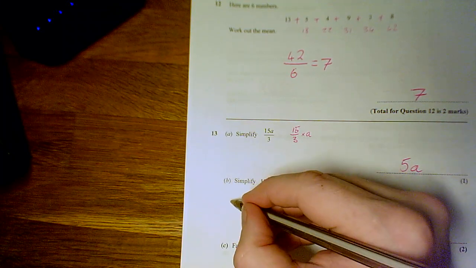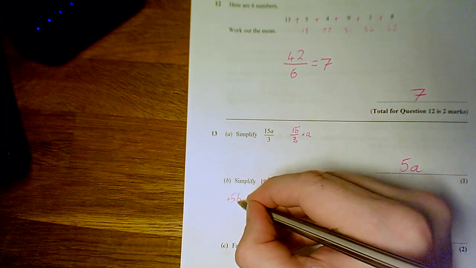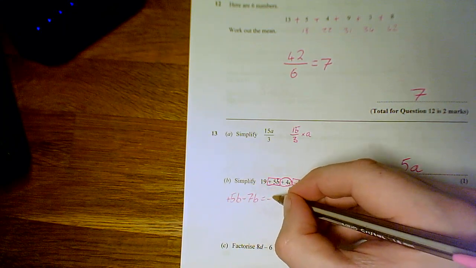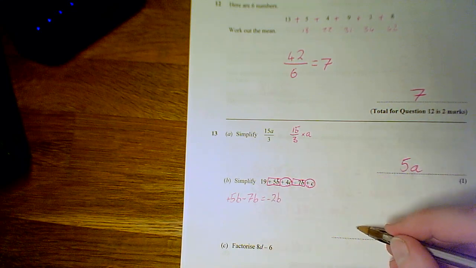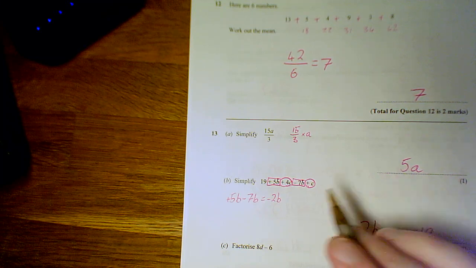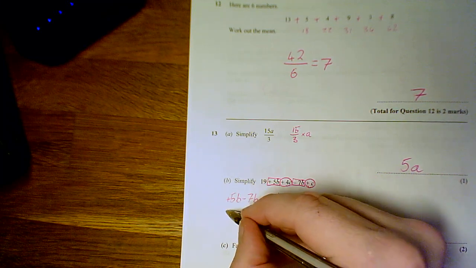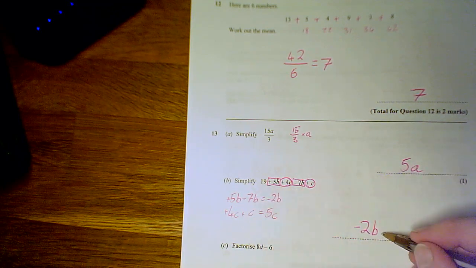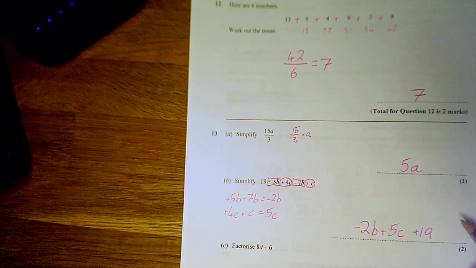The b's can mix together. I've got a positive 5, take away 7. 5 take away 7 gets me minus 2b's. So I've got a minus 2b. I just tend to do mine alphabetically. B, C, constant. That's a positive 19. C's, I've got a 4c plus another c. So that's 5c's.